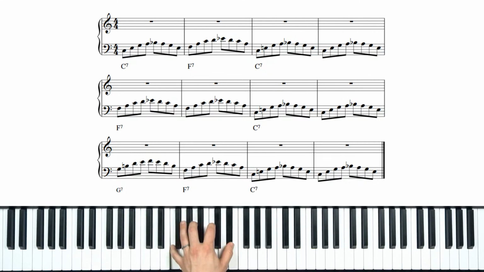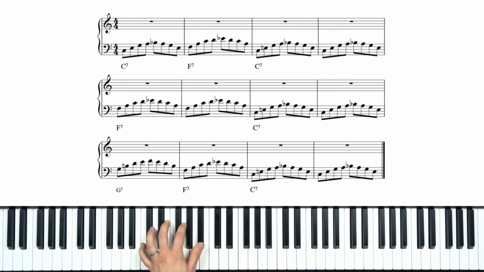Next we have F7. That's the 4 chord in the C blues. And Jennifer, I'll answer your question about the note letters once I break down this pattern a bit more. But we're talking higher level now, 12-bar blues.